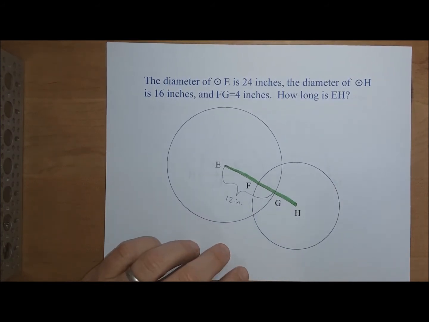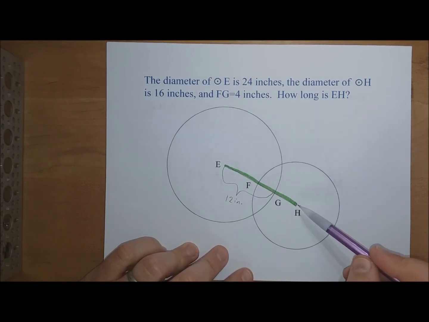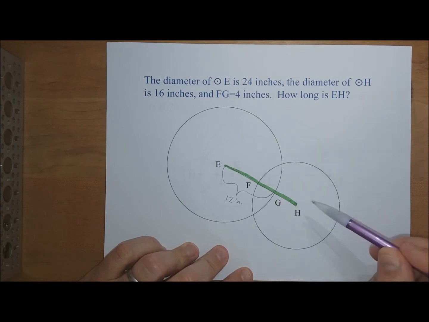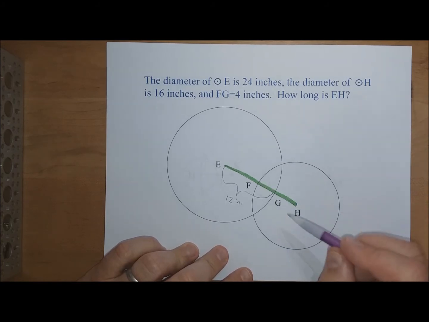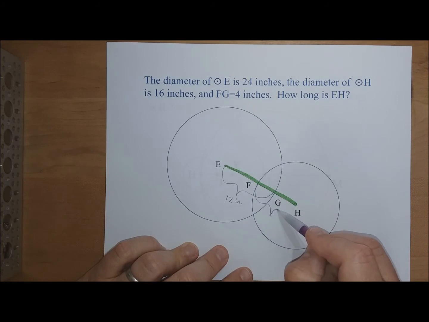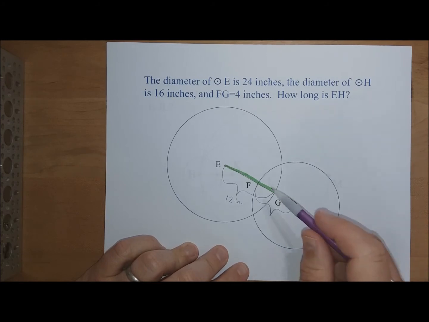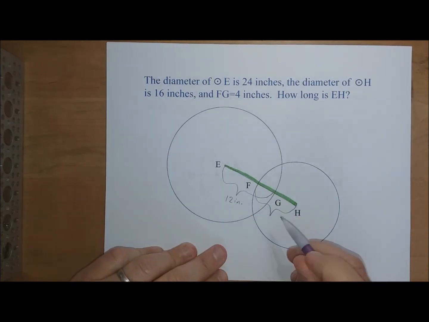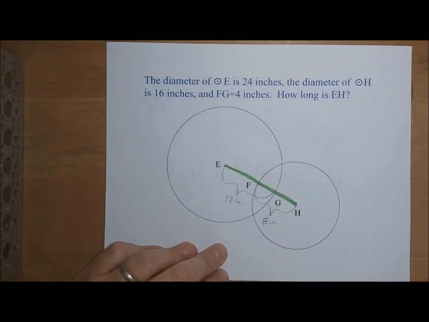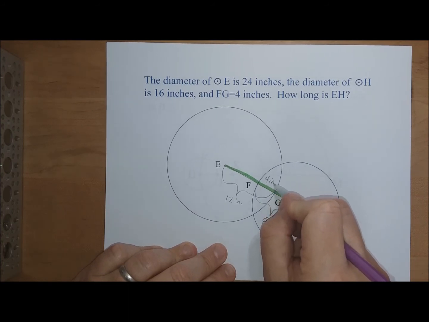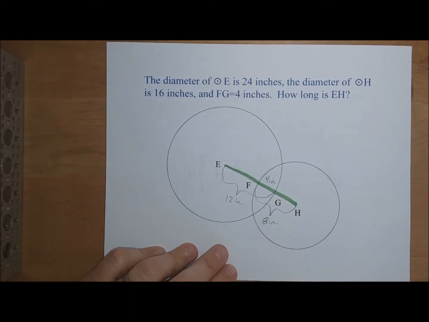Good. And they tell us the diameter of circle H is 16 inches. So that's the diameter all the way across. And it looks like HF here, I'm going to draw this guy in, looks like HF is a radius of this circle. So if the diameter is 16 inches, the radius would be half of that, would be 8 inches. Good. And they also tell us that FG, this segment in here, is 4 inches. Okay, how long is EH?